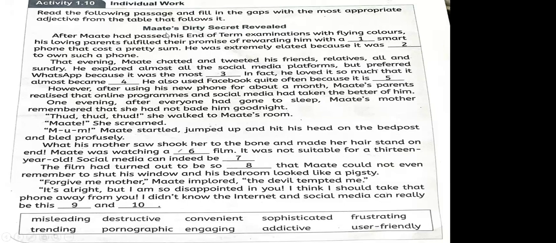Malaika. Please unmute. Thank you so much. Malaika, as you're starting to read, we expect you to start with the instructions, then the title of the passage, and you take us through the first part of this passage. I expect you to read maybe up to Mate's room. You will be able to collect for us the first five answers that can help us fill this passage in meaningfully. Malaika, over to you.